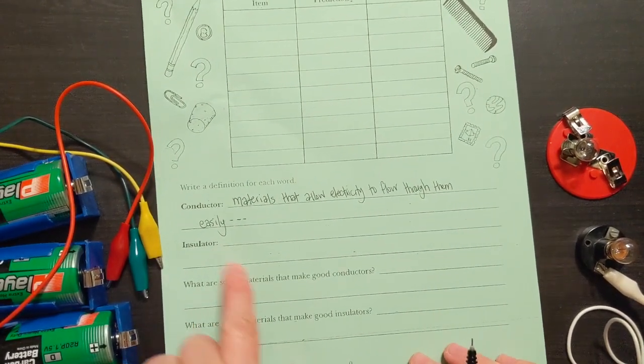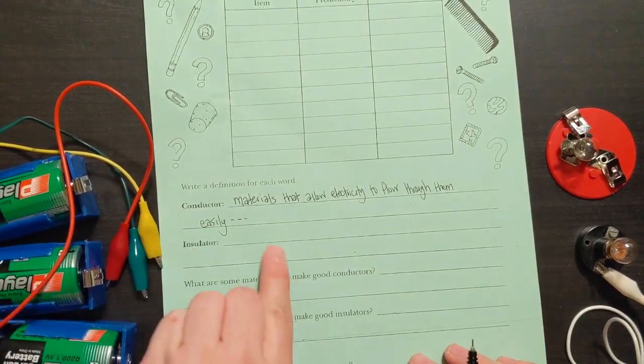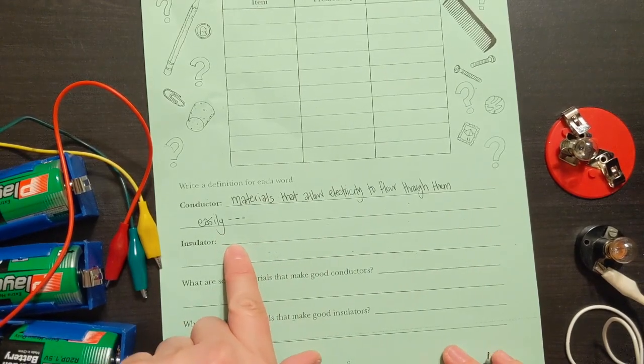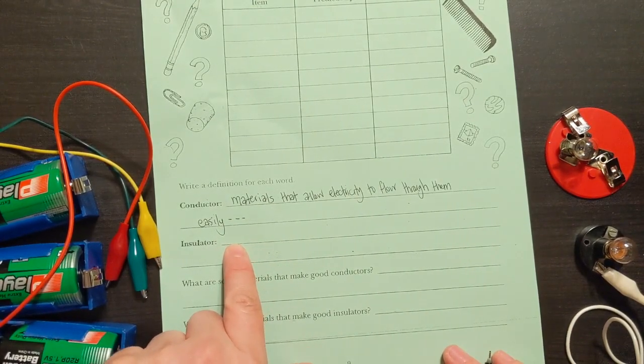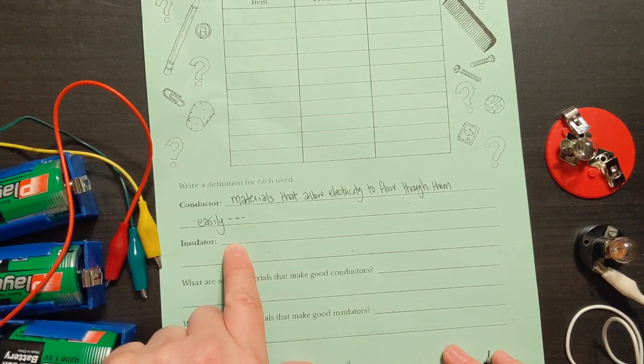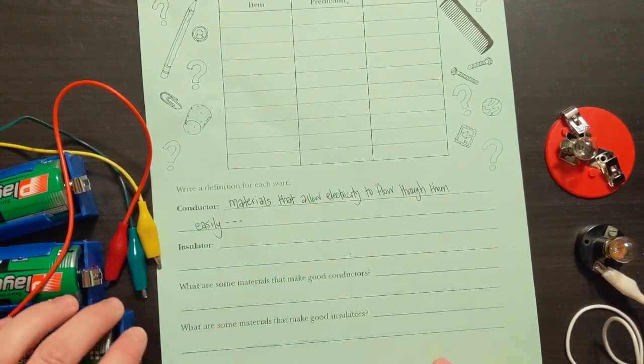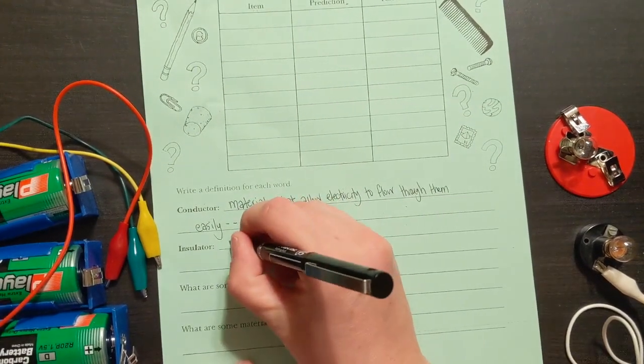So come to insulator. Remember I told you that they were opposite. So if these are materials that allow electricity to flow through them easily, then an insulator would be, hopefully you fill in the blank there, an insulator would be materials that do not allow electricity to flow through them easily.